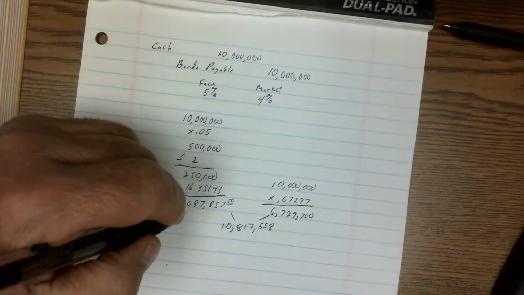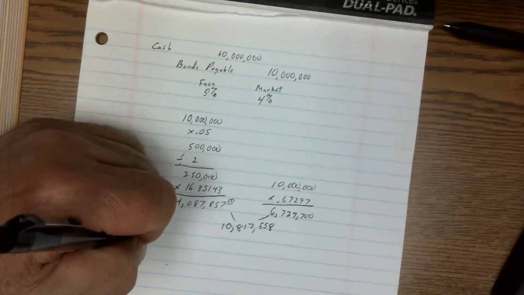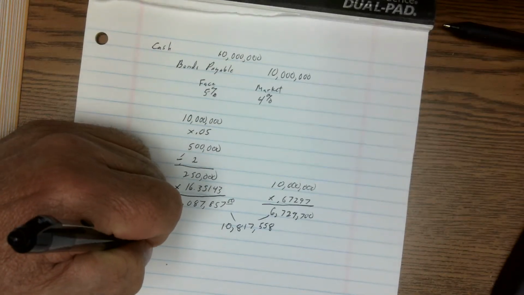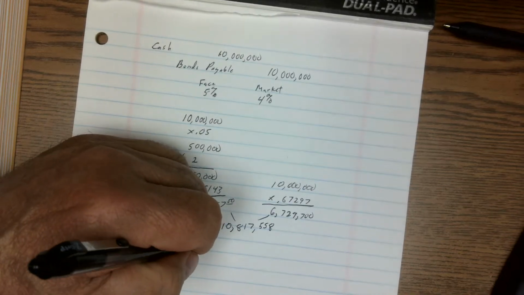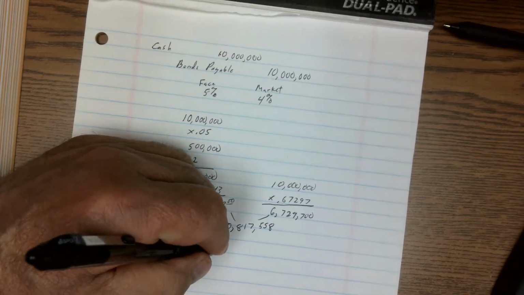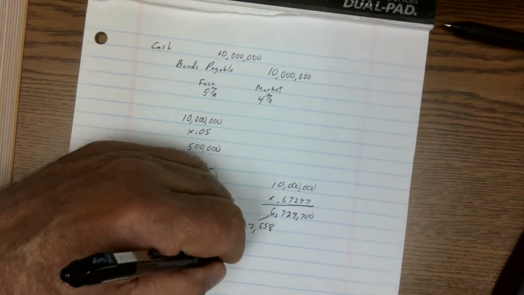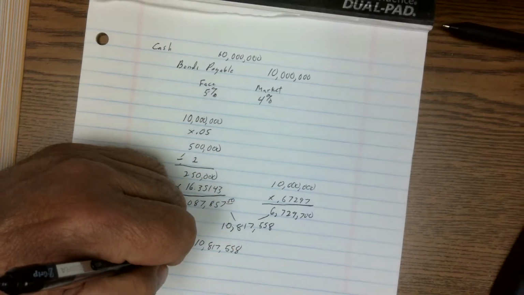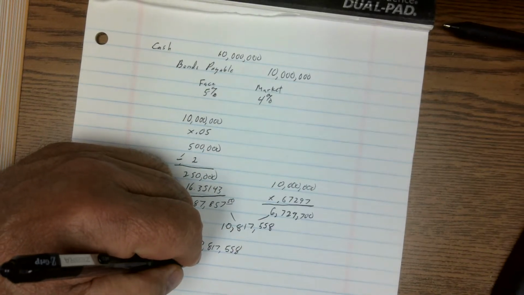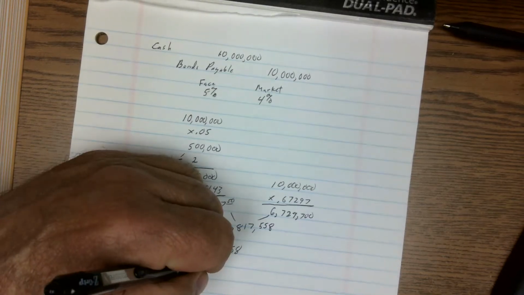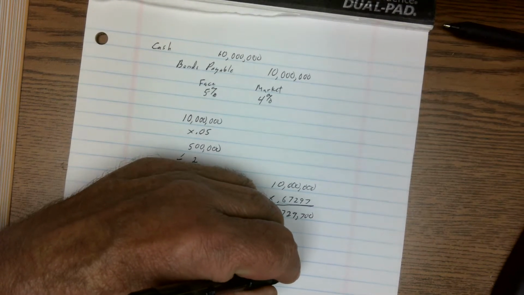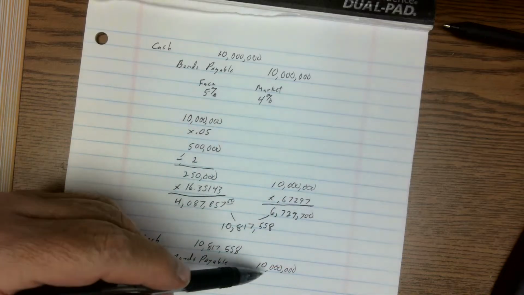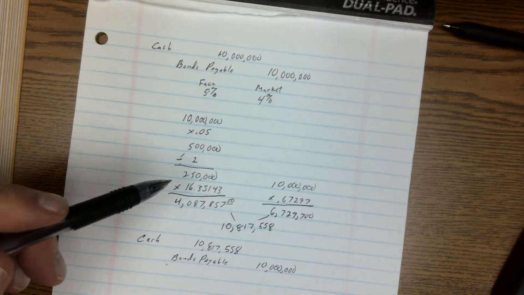That's just market forces. And so my entry on that will be cash 10,817,558. Then I will have bonds payable for the $10 million because that's what I'm paying back at the end of 10 years, $10 million.